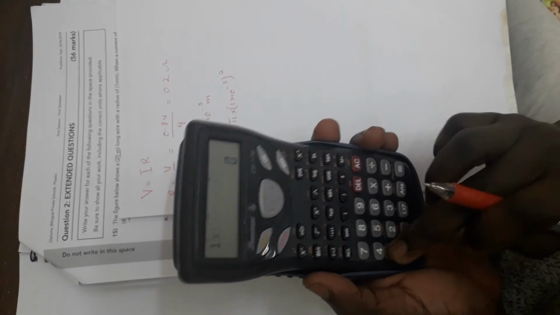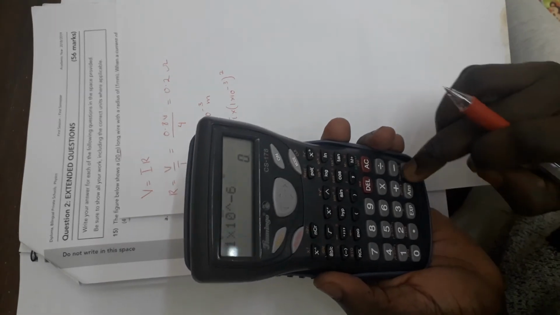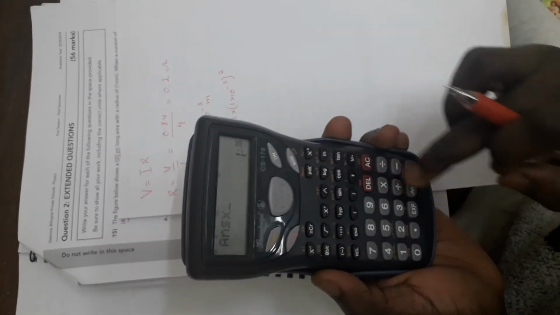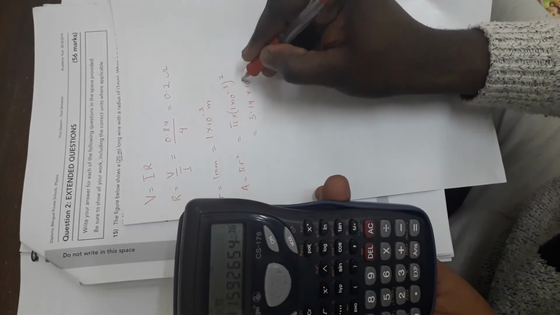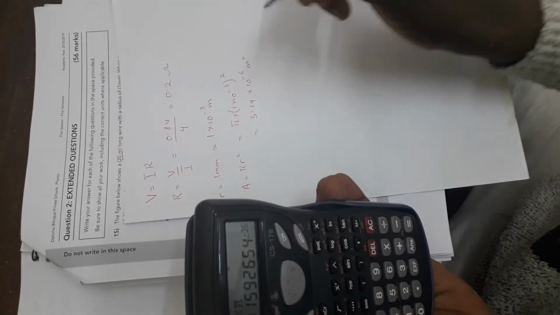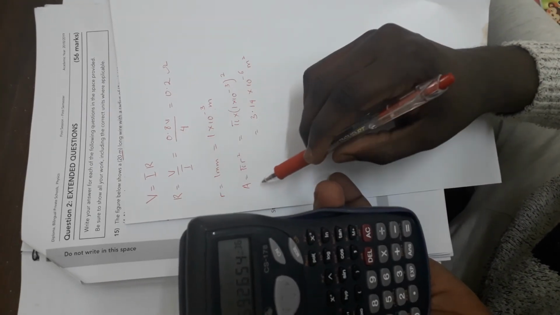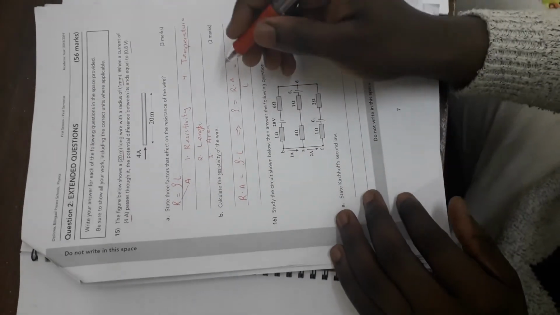I can put all these in my calculator. I have 1 multiplied by 10 to the power of negative 6, multiplied by pi. And this is giving me 3.14 multiplied by 10 to the power of negative 6. This is my area in meter squared. Now, I have this in meter squared because I've changed my radius to meters, not millimeter squared, but meter squared. Okay.